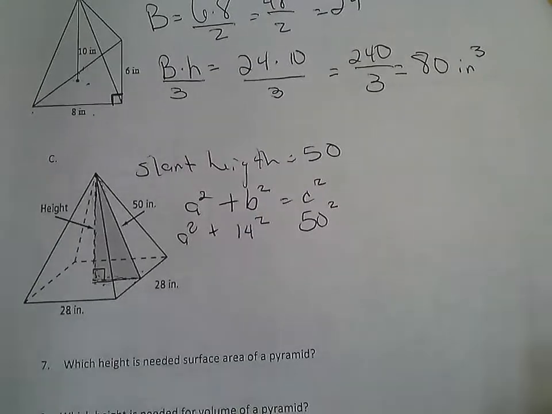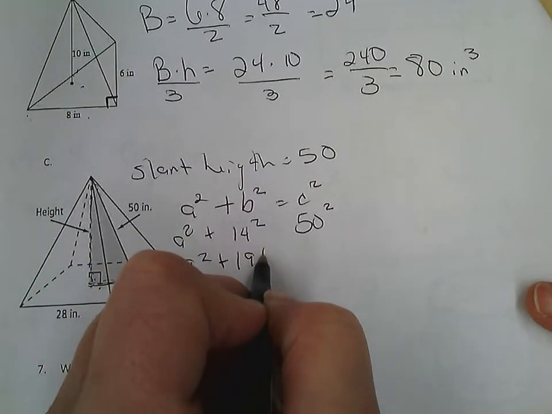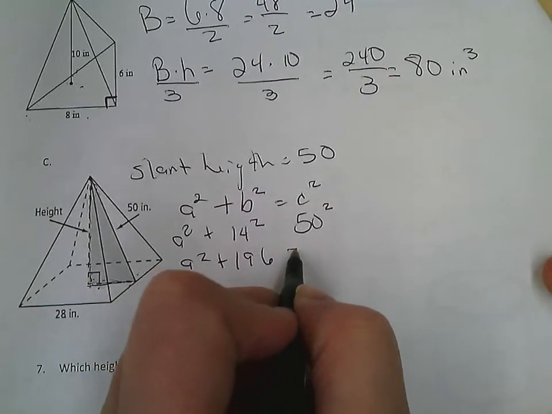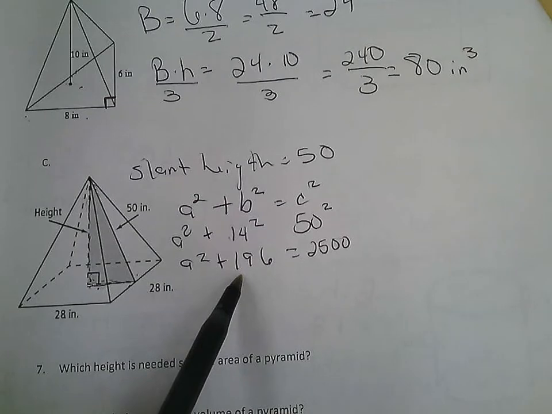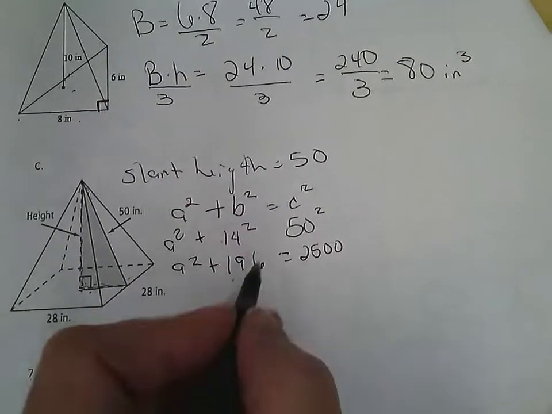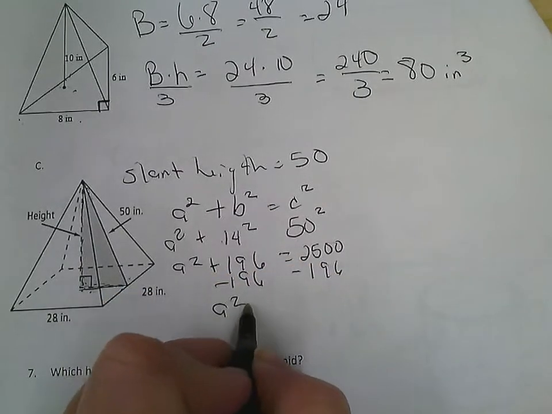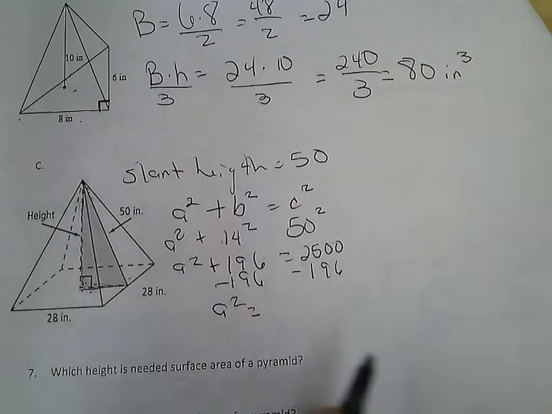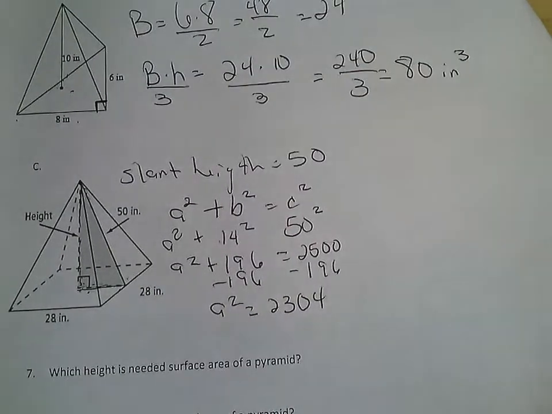So when we do this, we have A squared plus 14 squared, which is 196, equals 2,500. 14 times 14 is 196. 50 times 50 is 2,500. Subtract 196 from both sides. We have A squared equals 2,304, which looks like a big number, but it doesn't really matter.